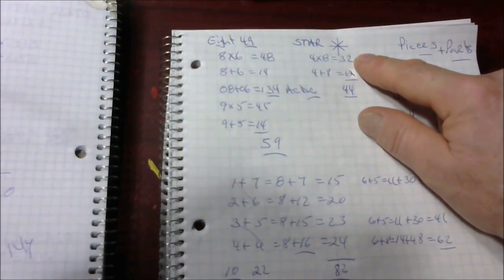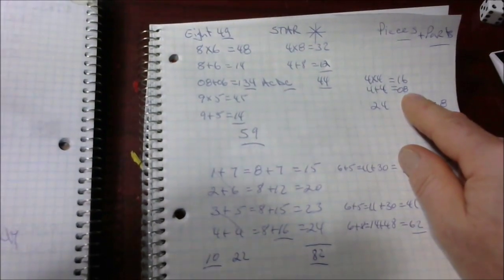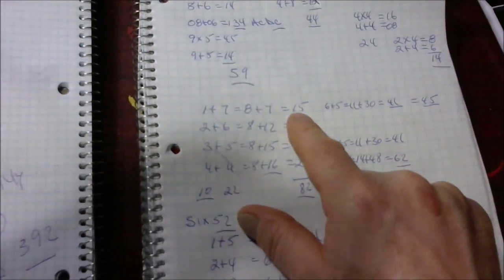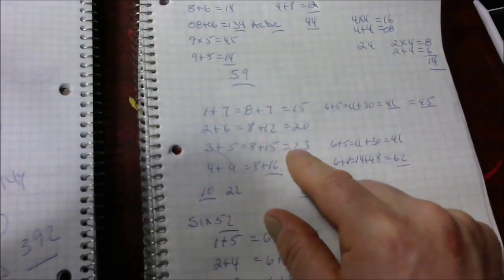This becomes your doorway. There's an equation for this. This is the area space of the Phoenix. 16 becomes 8. This is your memory. We run 1 times 7, 1 plus 7 equals 15. 2 times 6, 2 plus 6 equals 20. 3 times 5, 3 plus 5 equals 23. 4 times 4, 4 plus 4, 8, 8, 8, 8. These are all 8s. This becomes 32, the doorway.